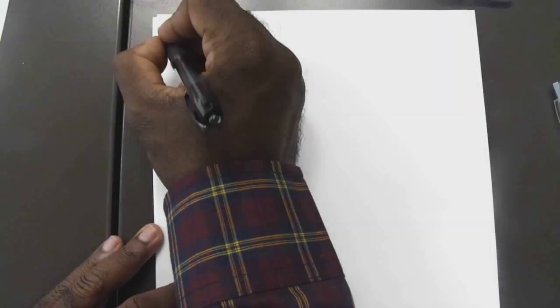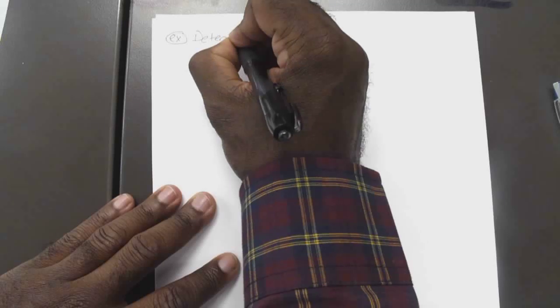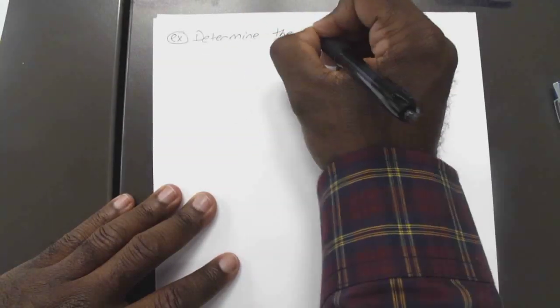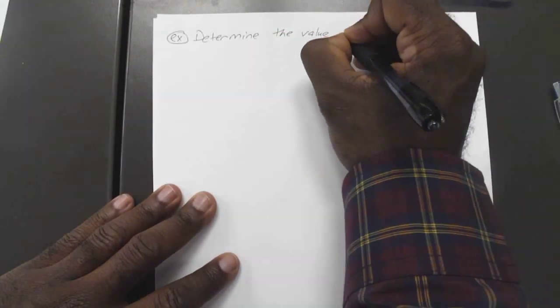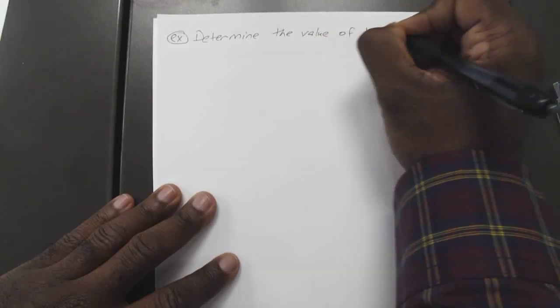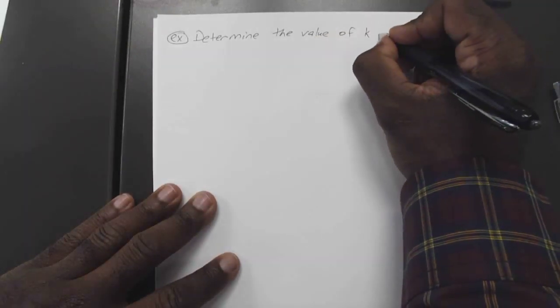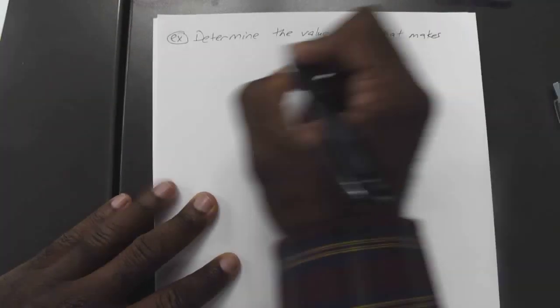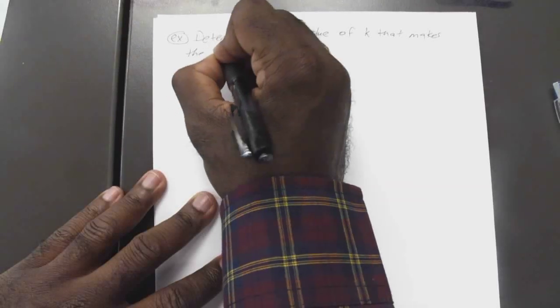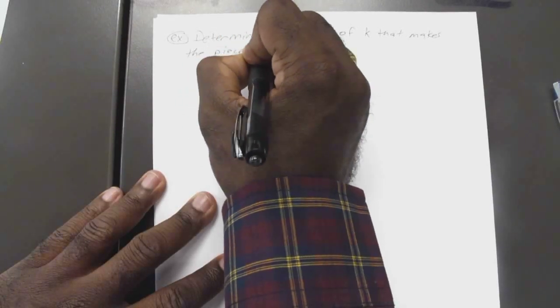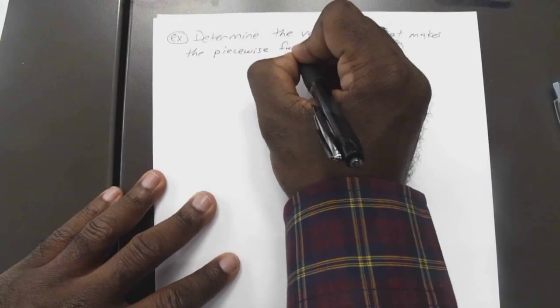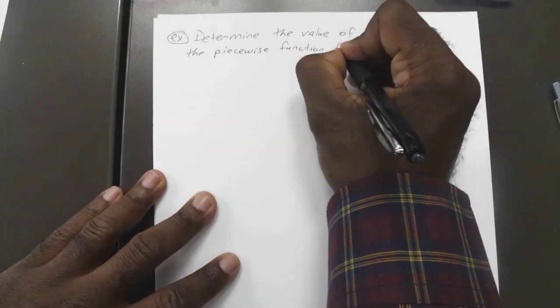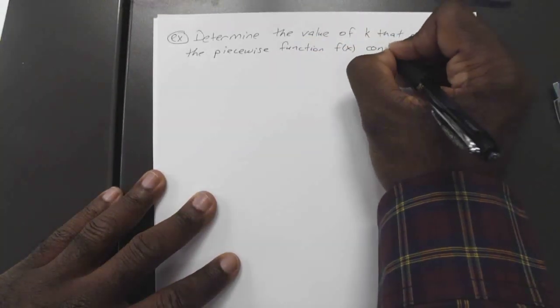Okay, so let's say we have another example. What if we wanted to determine the value of k that makes the piecewise function f of x continuous?